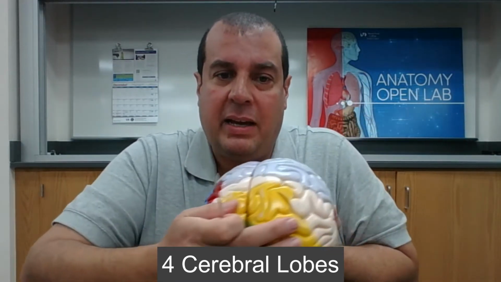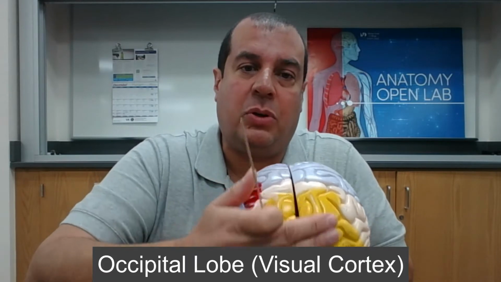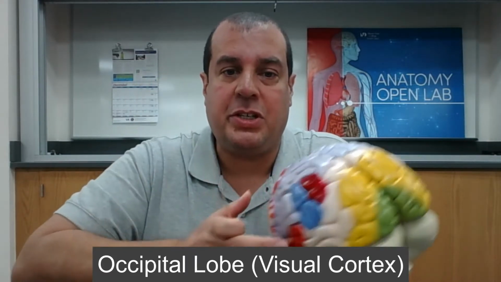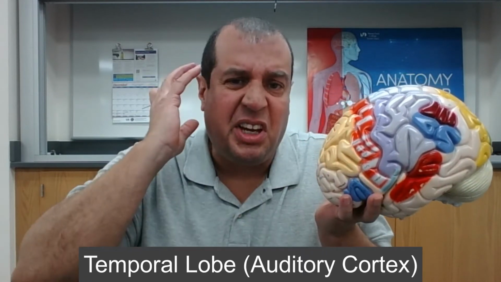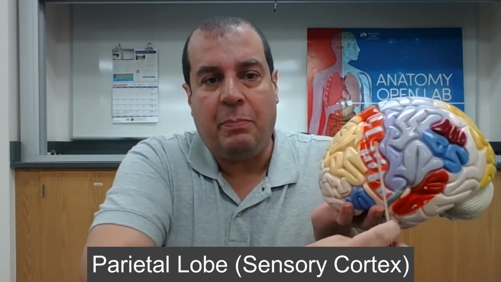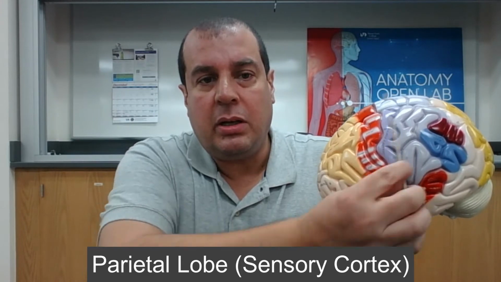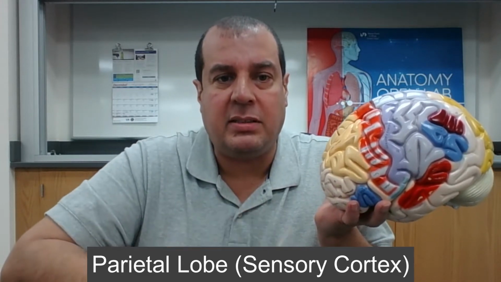Let's do the lobes, okay? Because there are different lobes for different parts. This is the back, so this is the occipital lobe, which is mainly for vision. Here on the side is the temporal lobe, mainly for hearing. Here we have the parietal lobe, which is mainly sensory processing.